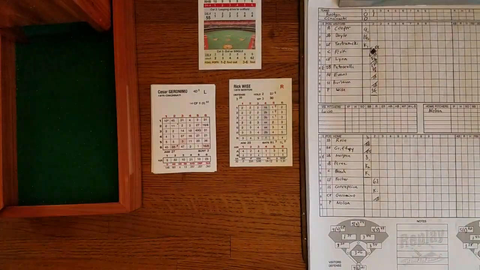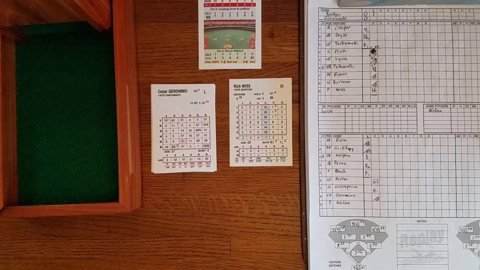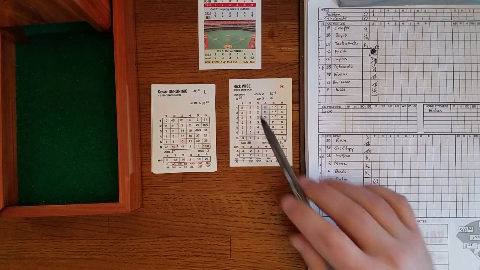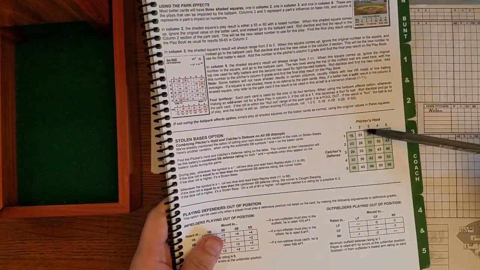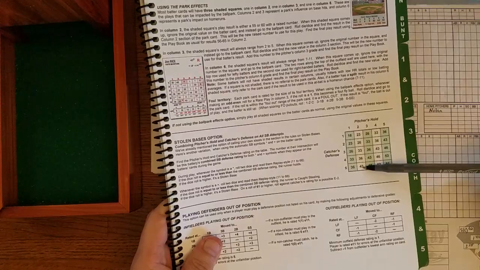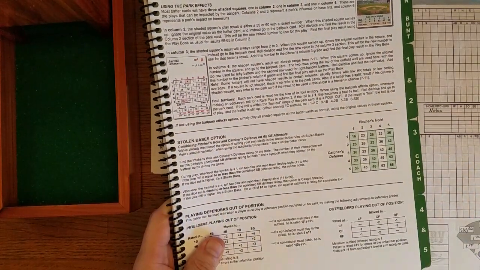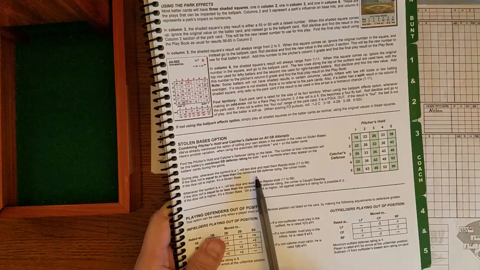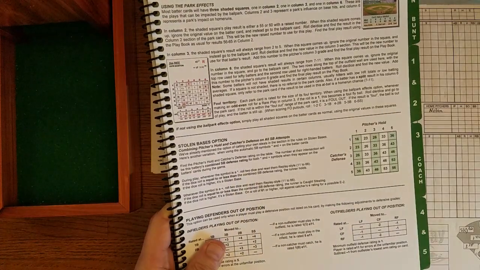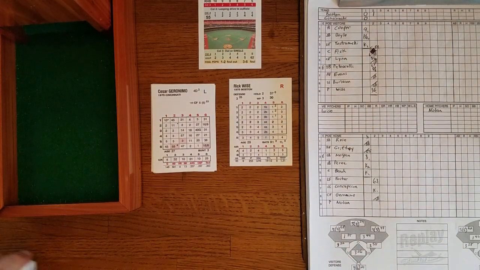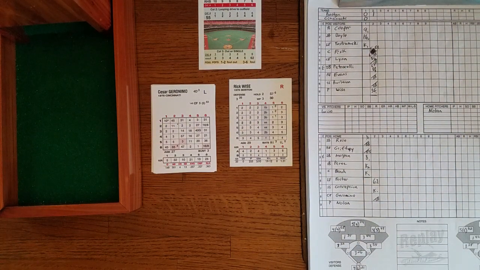So he can't get caught stealing, but he might not be able to steal. Depends on the ratings. The rating of Rick Wise hold is a 2, and the defensive rating for Fisk is a 5. So we cross-reference 2 and the 5, we get a 43. If we roll 2 dice, and it's equal or less than 43, then he holds. If it's higher than 43, he can steal. So most likely he can't. The odds are he's not going to be able to, but we'll try it.